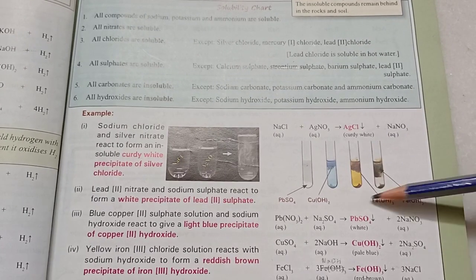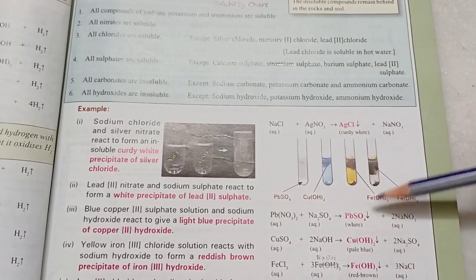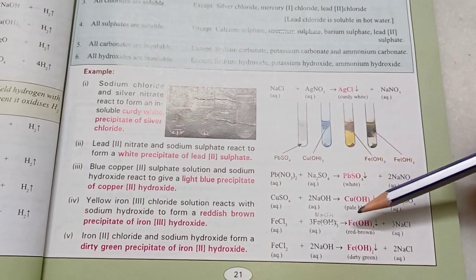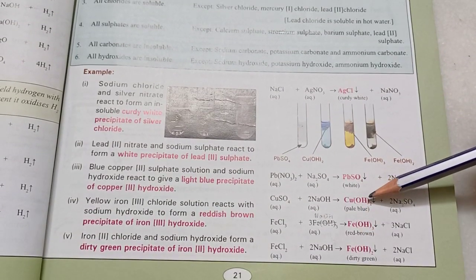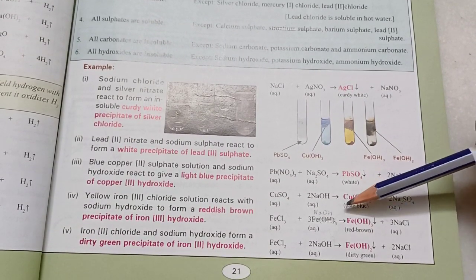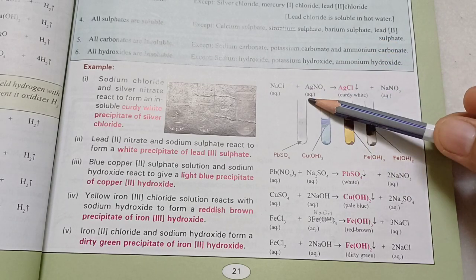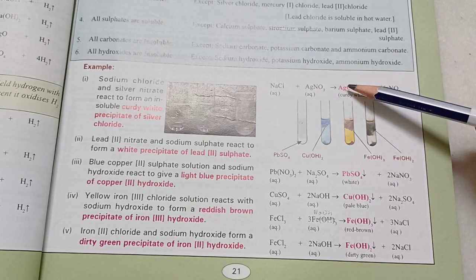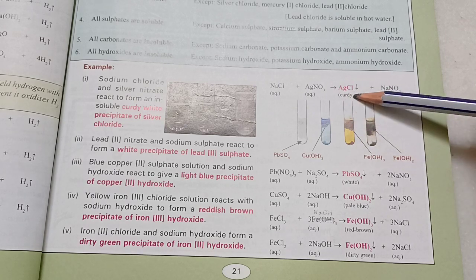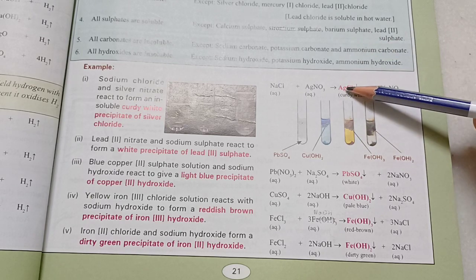Now, notice these reactions of precipitation. Remember the colors. Copper oxide is pale blue. So in exam, they can ask for observations. What happens if you add sodium chloride with silver nitrate? You'll see a white PPT. When you write observation, don't write the name of the product. That's not important. The color is important.